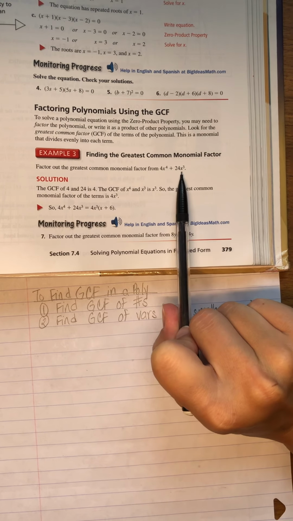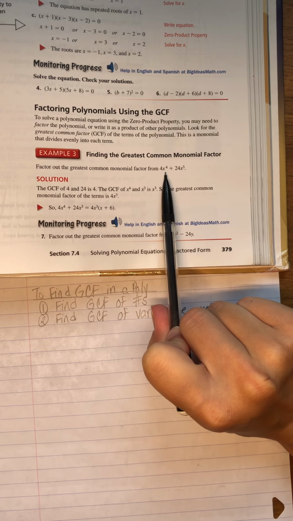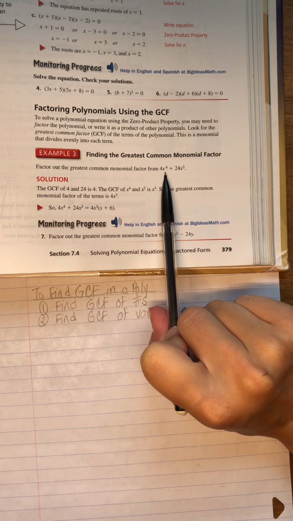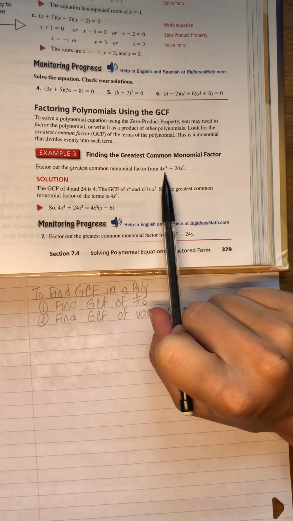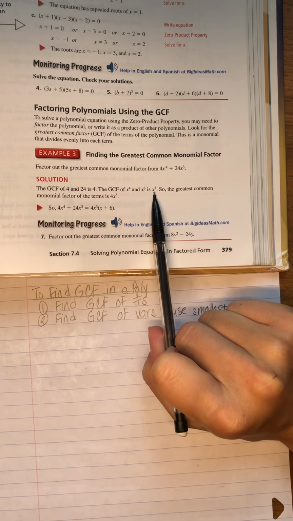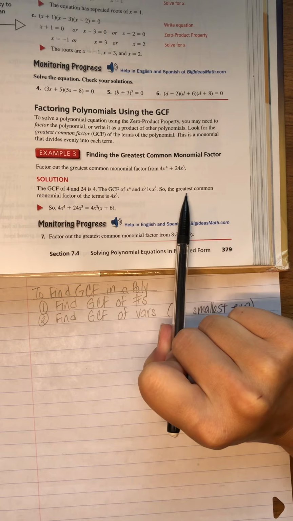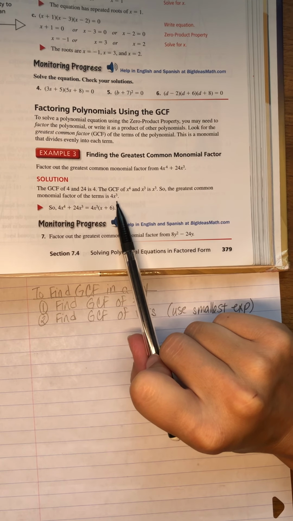That means that in this term, I have 3 x's, and in this term, I also have 3 x's. If there are 4 x's, then 3 x's would fit inside of it. So the greatest common factor would be x to the third. So if I put it together, the greatest common monomial factor is 4x to the third.